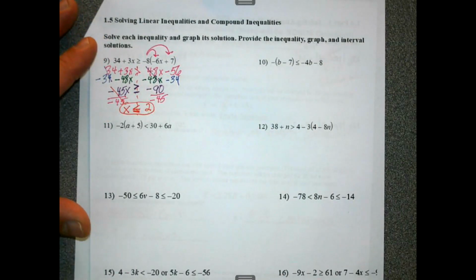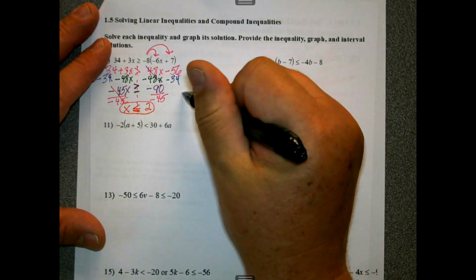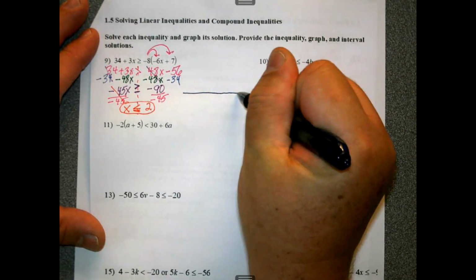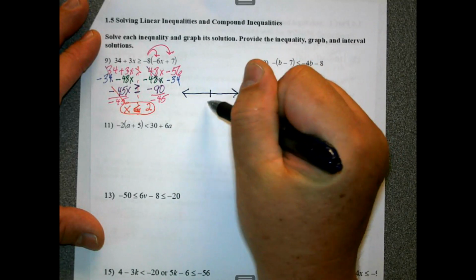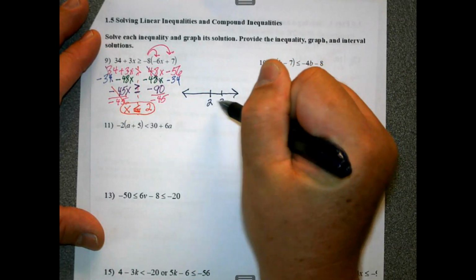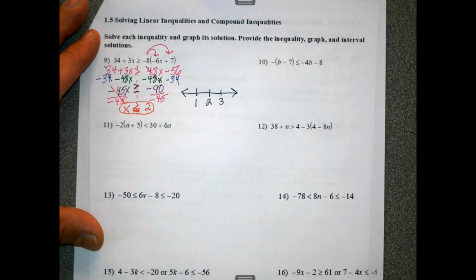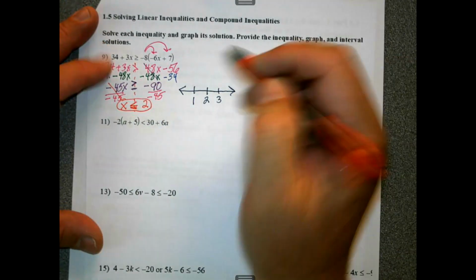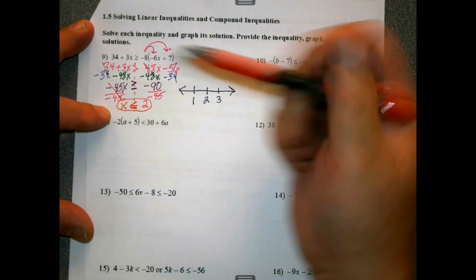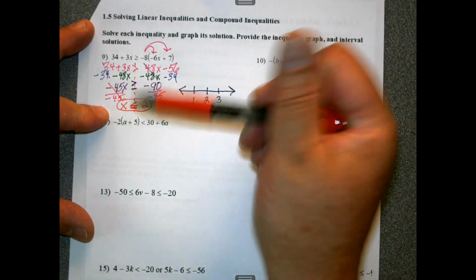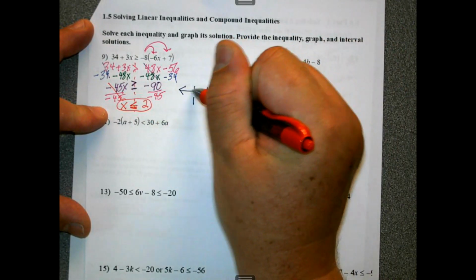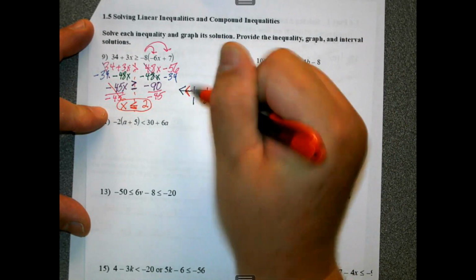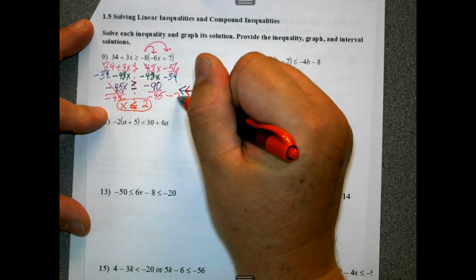Graph it. Well, there's my number line. I got 2, one bigger, 3, one smaller, 1. Because I kept my variable on the left hand side, I know I'm going to be shading to the left, where all of those numbers less than 2 going out to negative infinity.